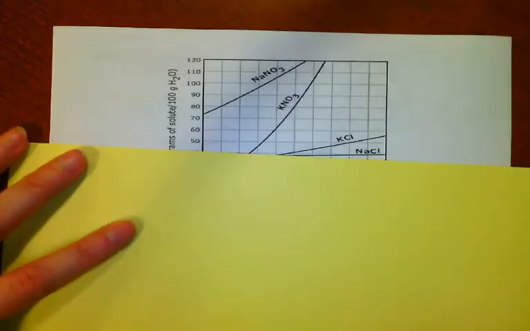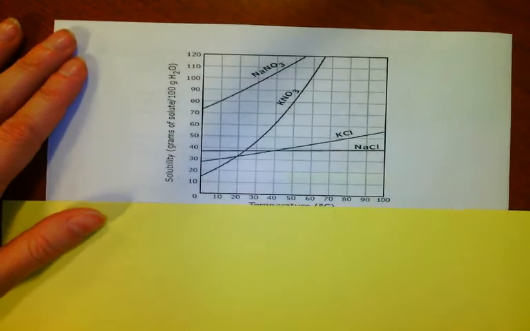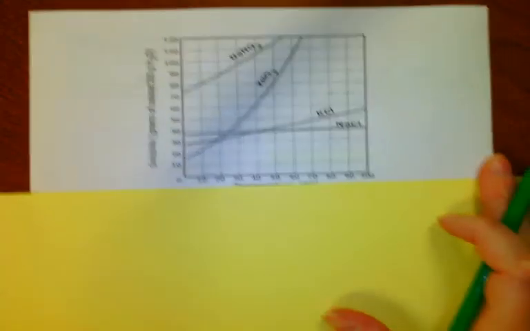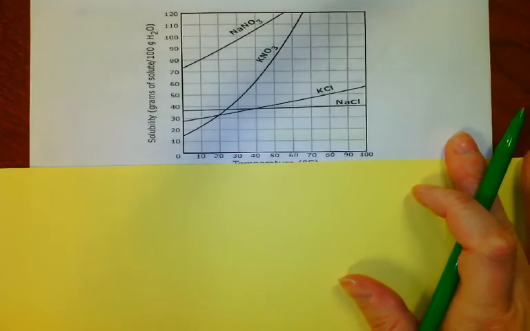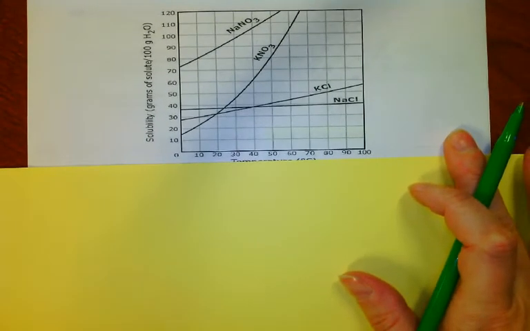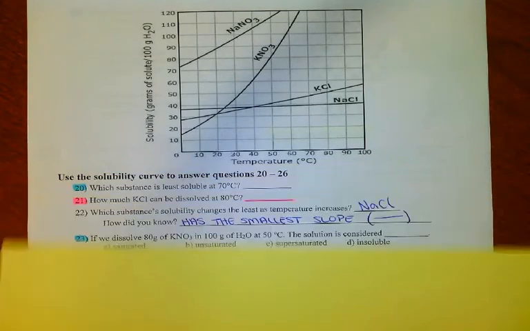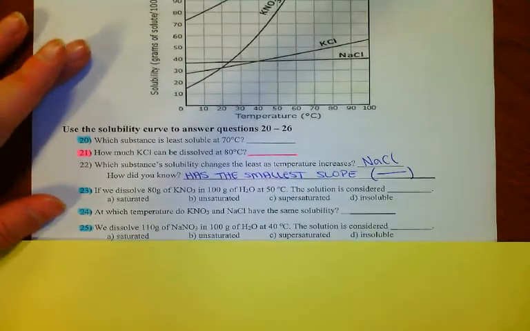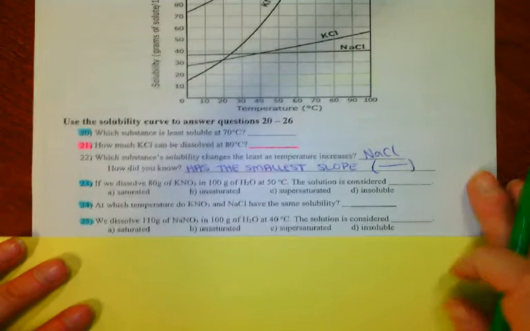Okay. For page 2, we're looking at those solubility curves. And I really stress to my students that you might want to use colors. We'll have highlighters and colored pencils available for you on test day if you want to bring your own. You may, but I want to show you the stuff first.